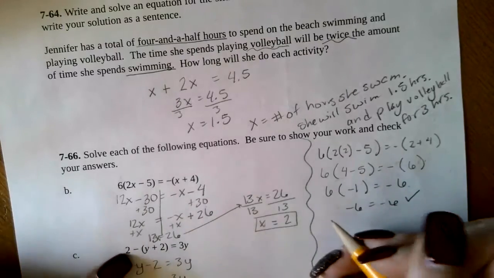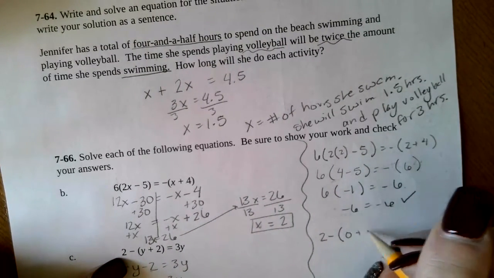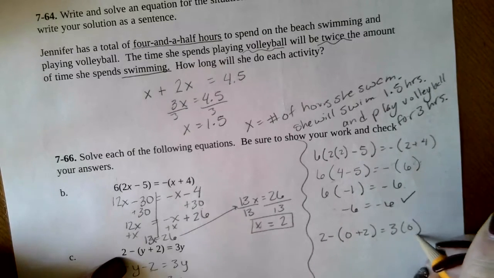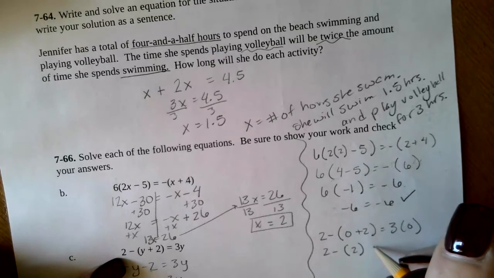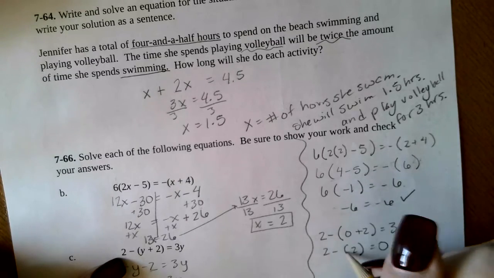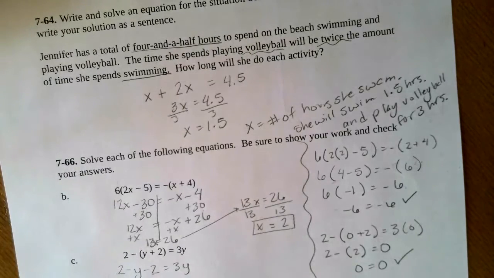I have to be able to plug 0 back into this. So 2 minus 0 plus 2 equals 3 times 0. All right, so doing everything inside our parentheses first, then multiplying over here. 2 minus 2 is 0. That one checks out as well.